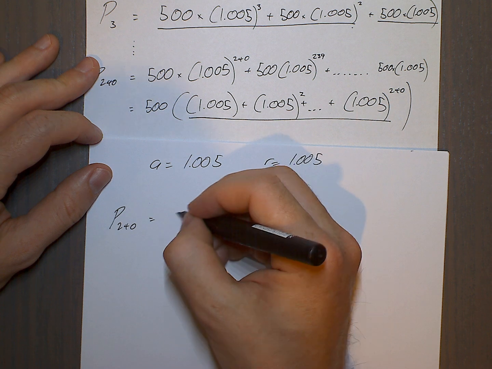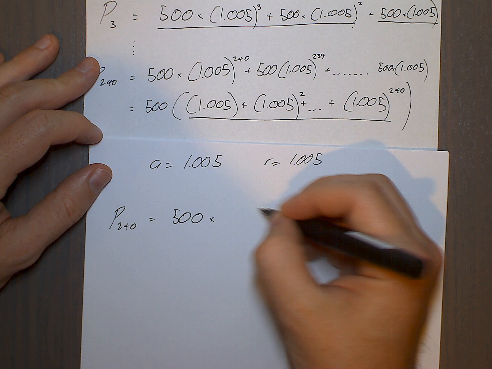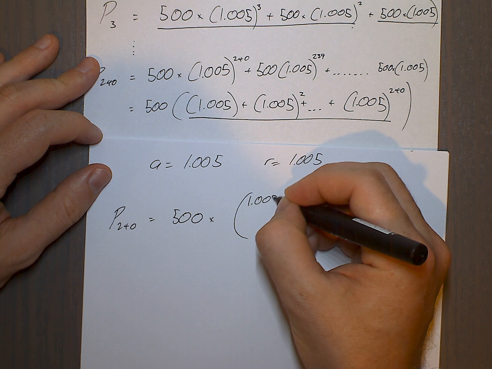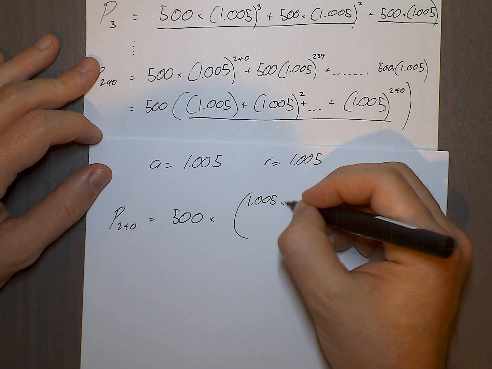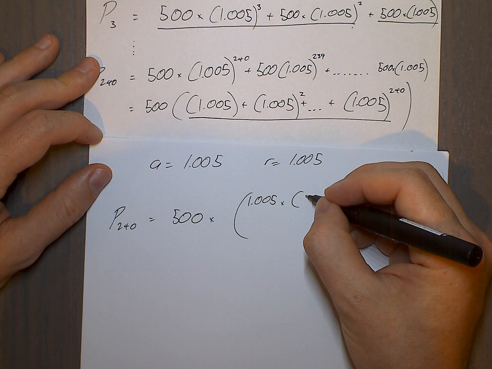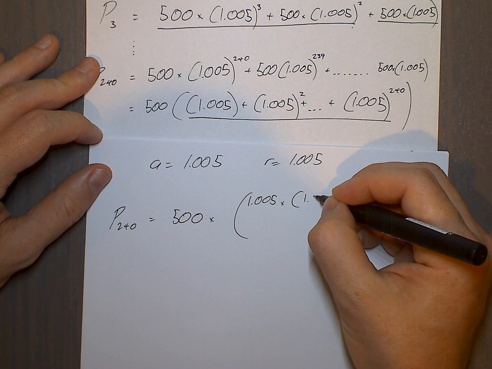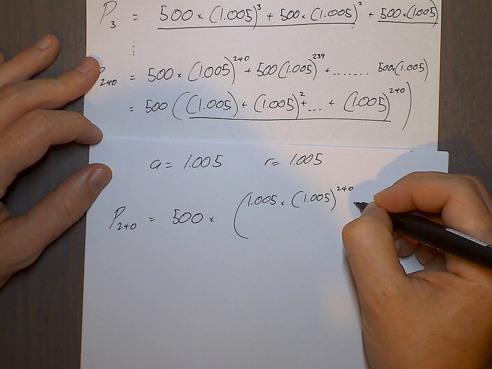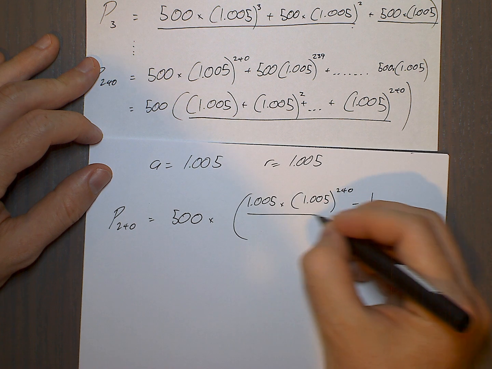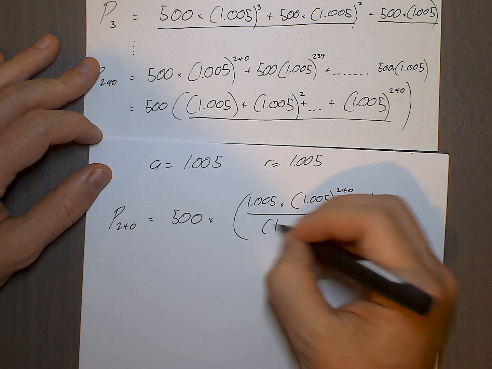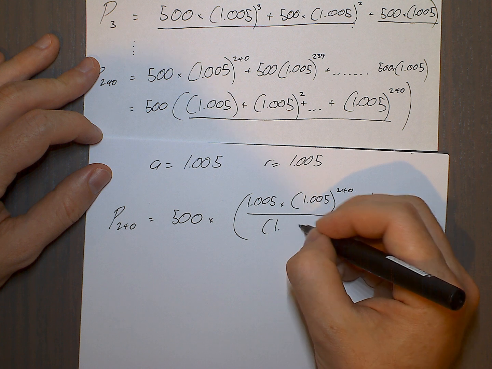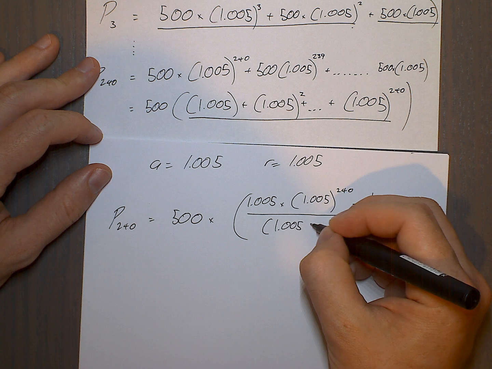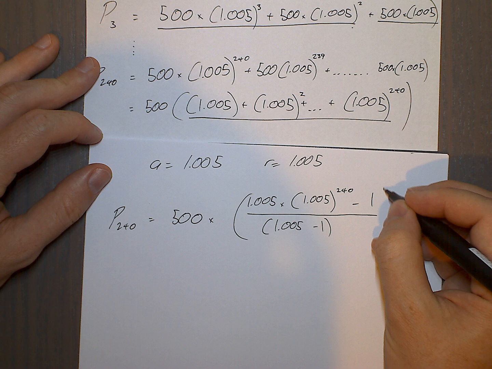It's going to be 500 times, let's do a big bracket, our A, which is going to be 1.005, times our rate again, to the power of 240, minus 1, all over, let's do a bracket here, 1.005 minus 1, close bracket, and close bracket. That's how I do it in a calculator.